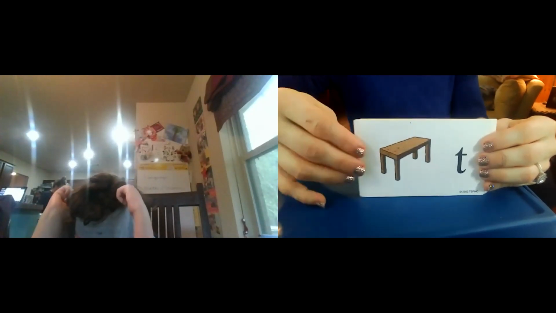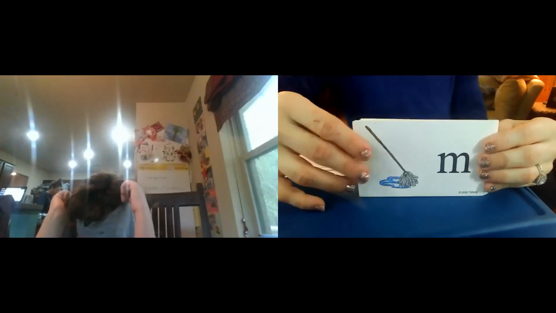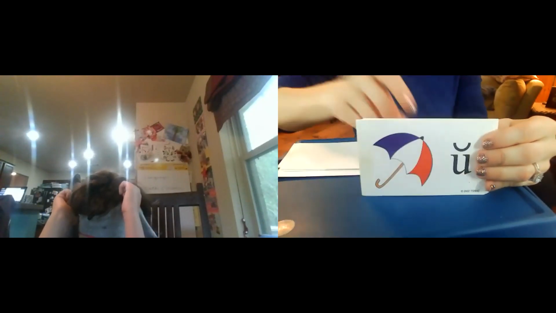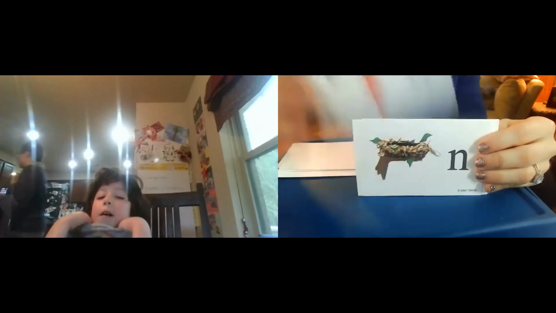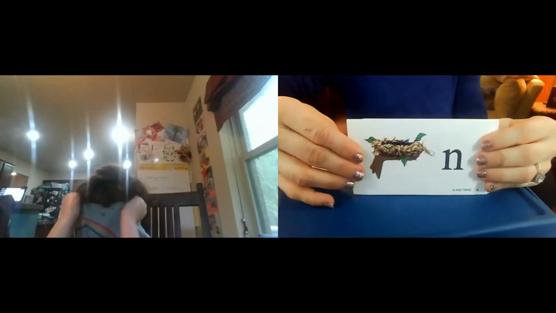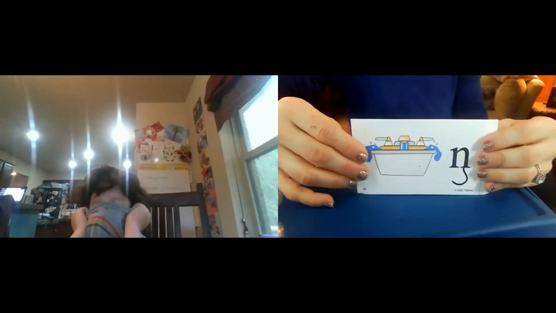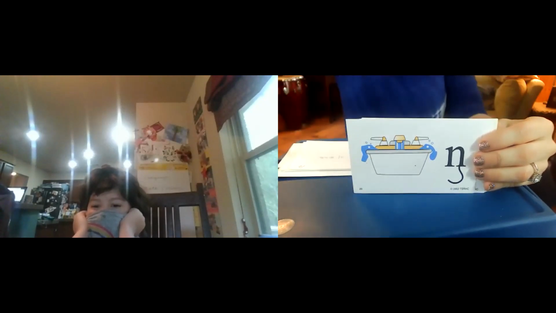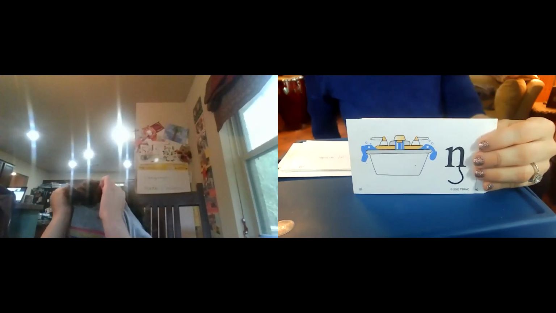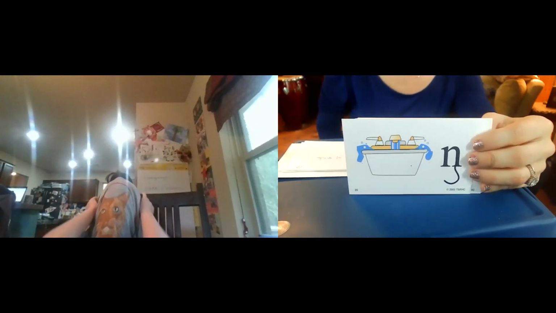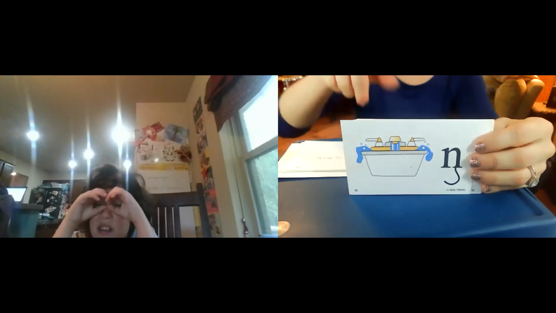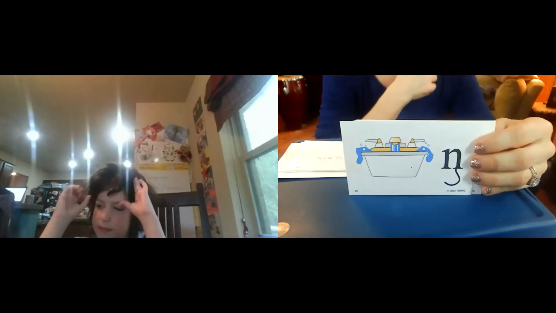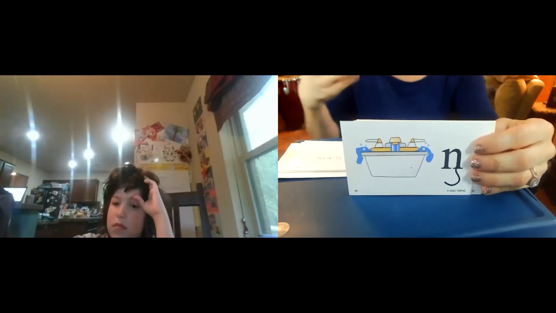Violin. Table, turf. Mop. Elephant. Umbrella. Nest. Sink. Sink. So the detail there on this card is just to remind us that that N is making the sound. But in the word sink, I hear ing. Does that make sense? Sink. And so I say the sound that that keyword helps me to remember.